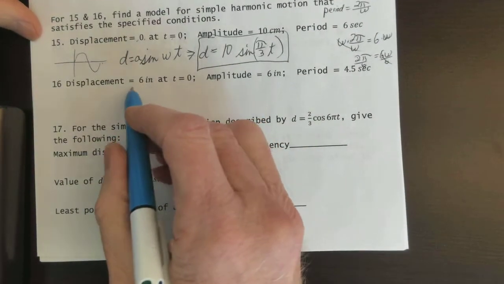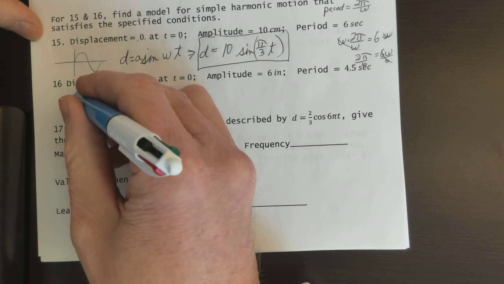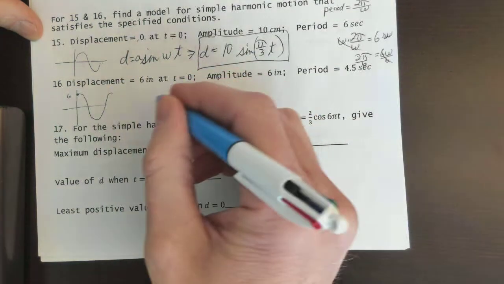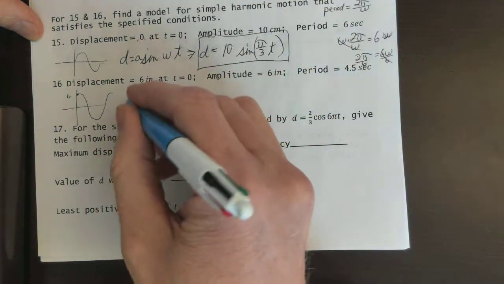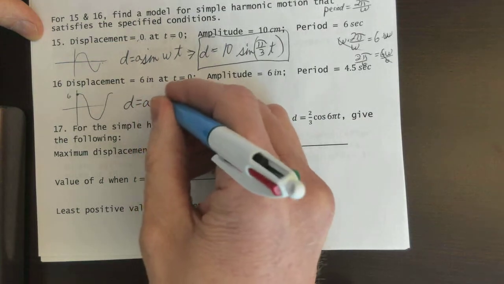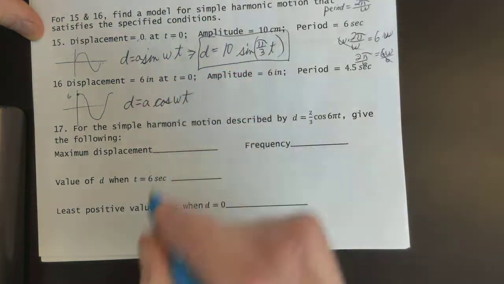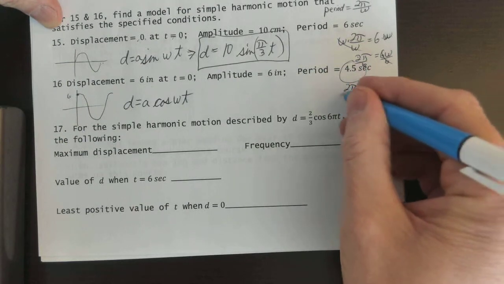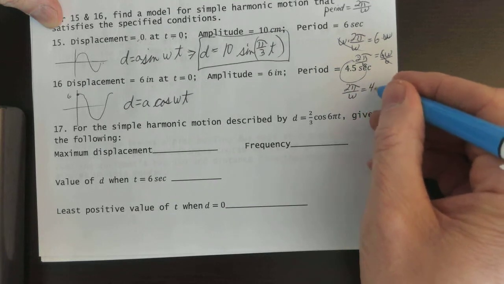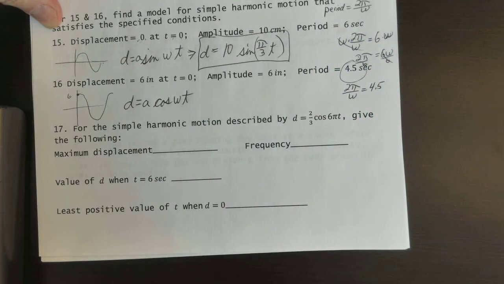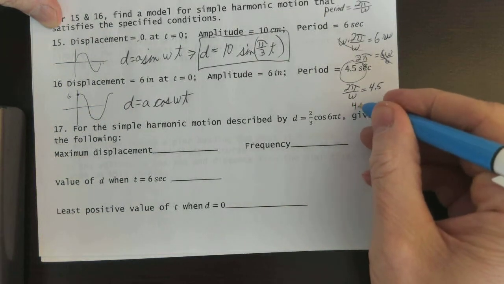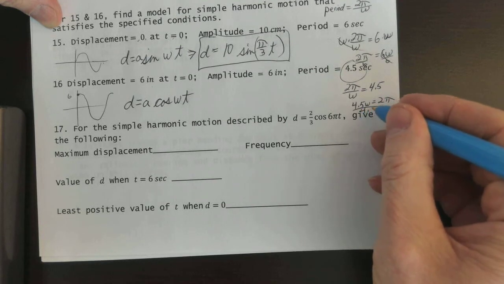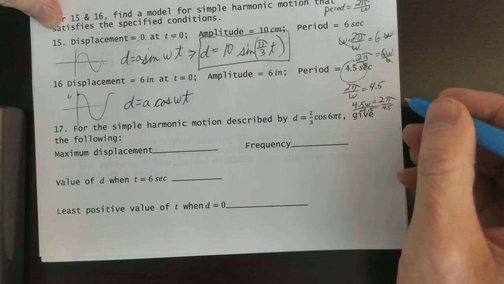Now on 17, the displacement is 6 inches, so it's up here. It's 6 inches. That looks like cosine at t equals 0. So I'm going to write d equals a cosine omega t, and figure out what omega is with a period of 4.5 seconds. So that's still 2 pi over omega, and that's 4.5 seconds. And 4.5 omega is equal to 2 pi.